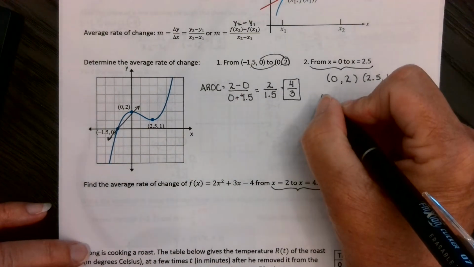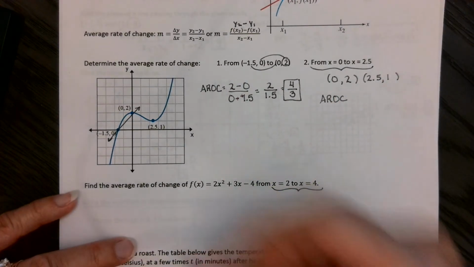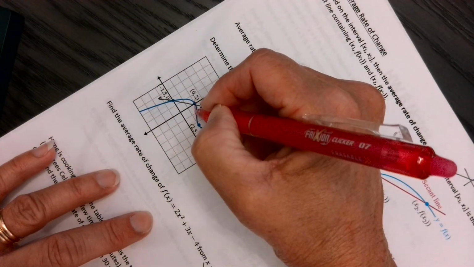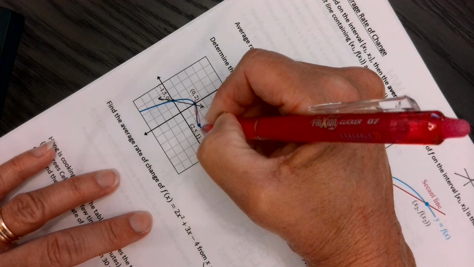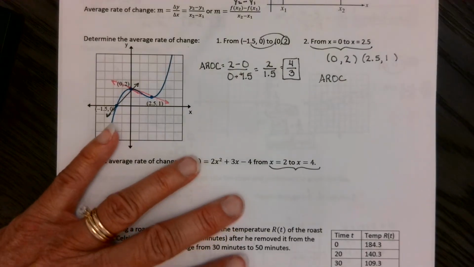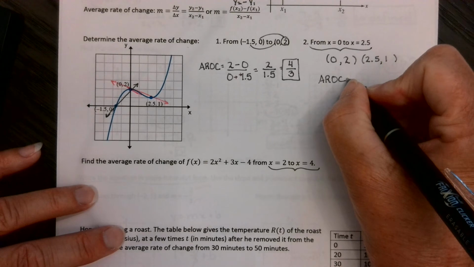Find the average rate of change between those 2 points, because again, it is a secant line. Hold on, I have to move my paper so I can draw my line, if I can get it straight. Okay, it's that line right there. So it's not really the slope of the curve, it's the slope of that secant line. So we call it the average rate of change.